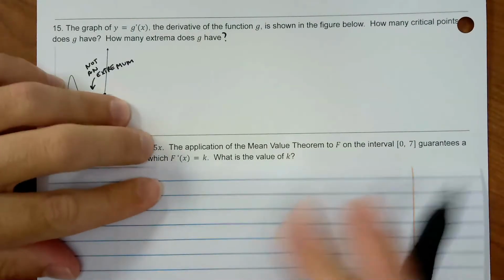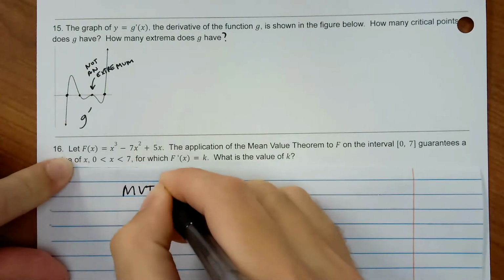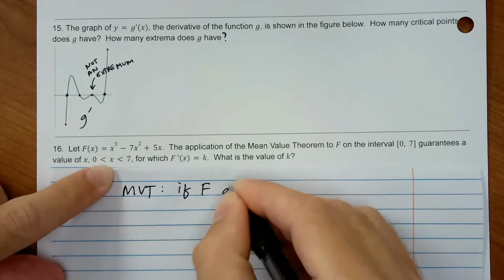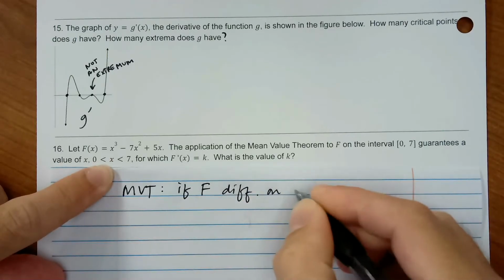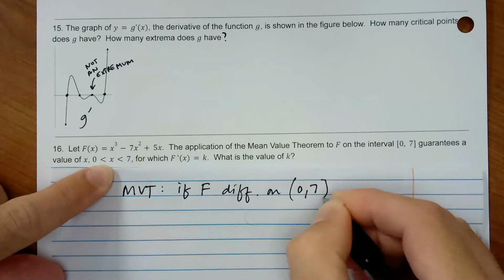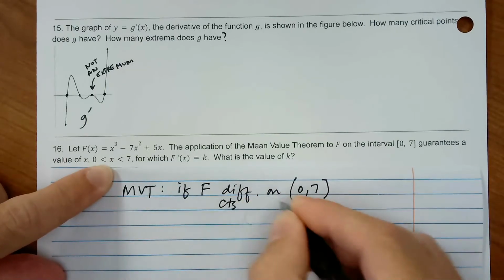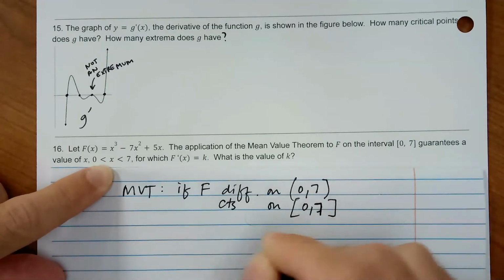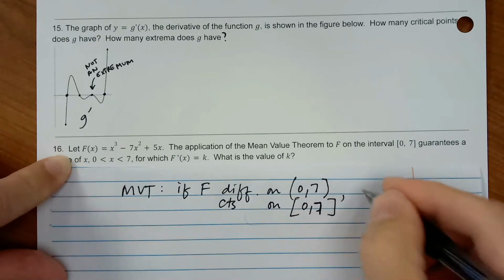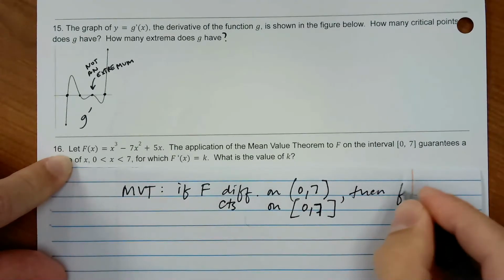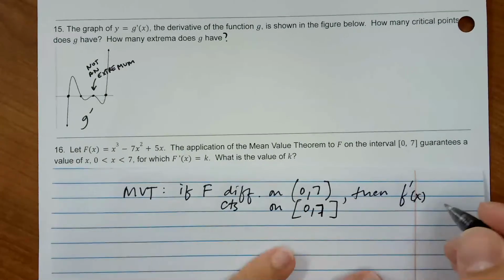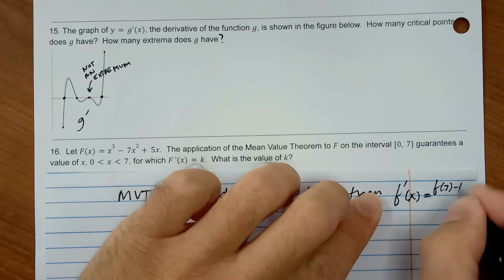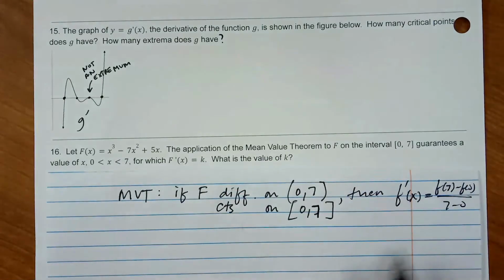Well, remember the mean value theorem is: if f is differentiable on the open interval 0 to 7 and continuous on the closed interval 0 to 7, then f prime of x equals the average rate of change somewhere on the interval 0 to 7.